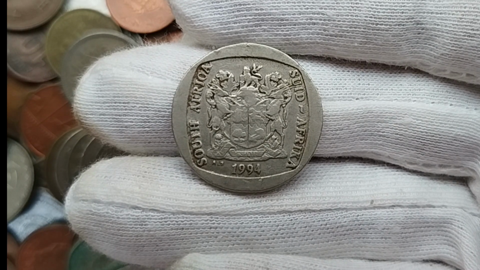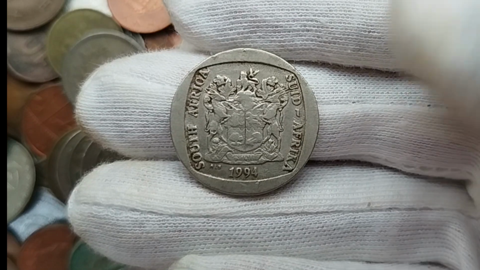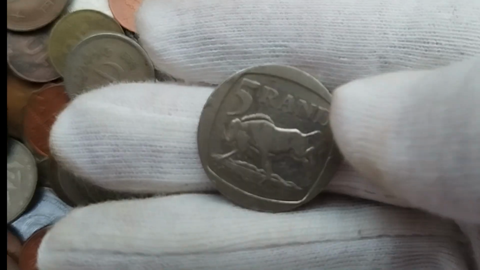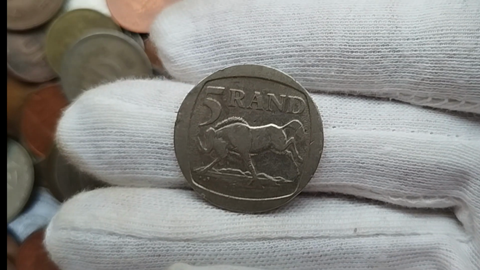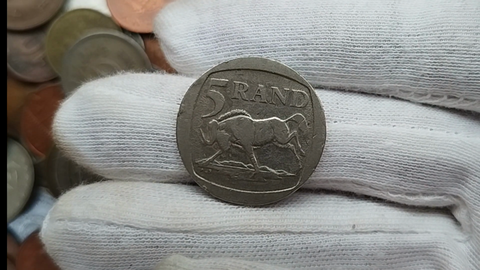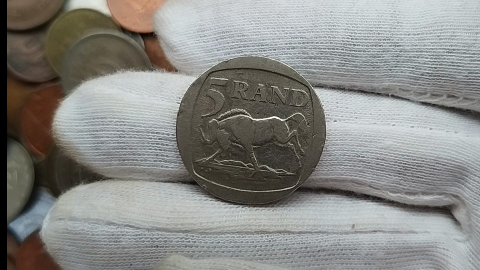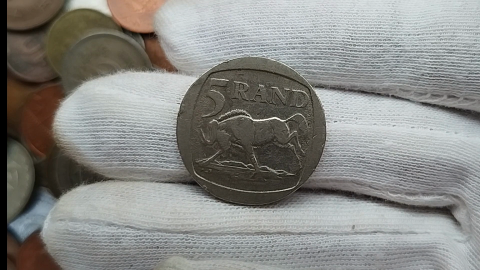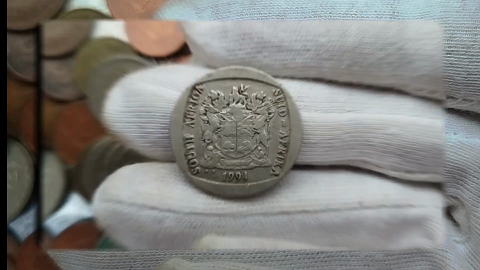The 5 Rand coin minted in this year became a quiet witness to history in motion. Holding it is like holding a piece of that very transition, from decades of division to a hopeful path toward unity. This coin isn't just about monetary value, it represents a revolution in metal form.